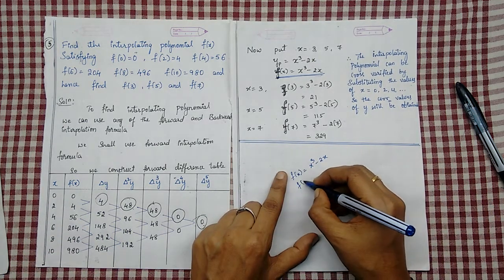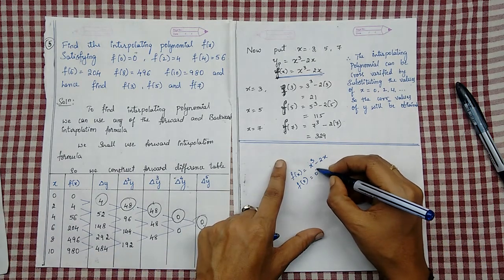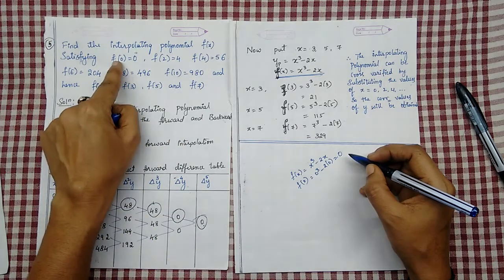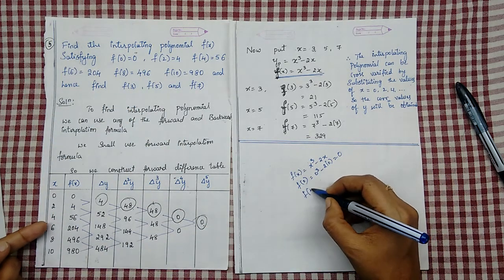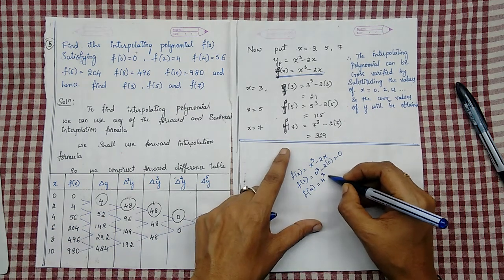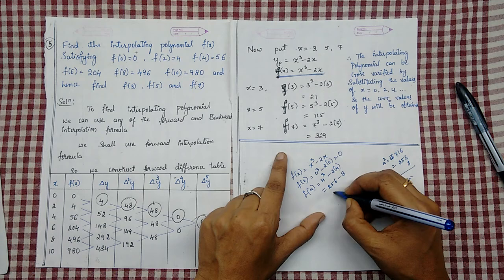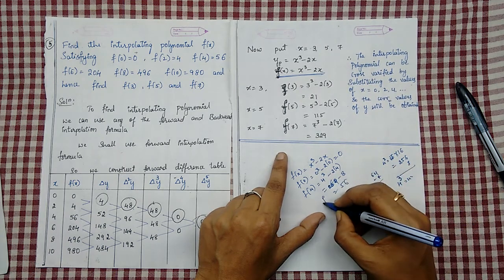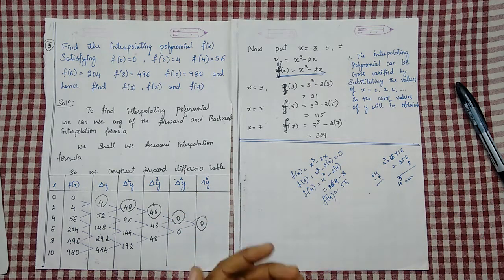For this one, put x is equal to 0 because the first value of x is 0. So put x is equal to 0. 0 cube minus 2 into 0. So what is it? It is 0. So f of 0 is 0. Yes, it is correct. Now we can check any other value. Okay, I will take 4. So what is f of 4? f of 4 is equal to 4 cube minus 2 into 4. Okay, 64 minus 8. 64 minus 8 is 56. So f of 4 is 56. So this is how we can cross verify the values.